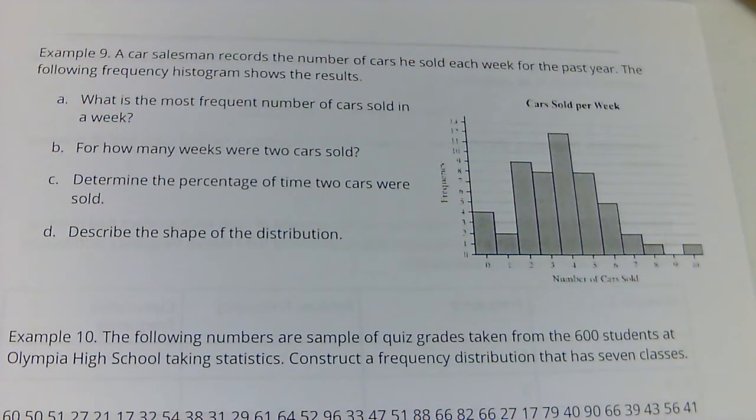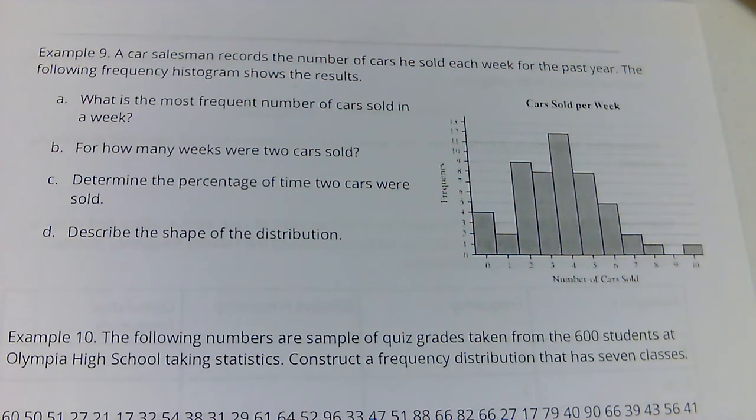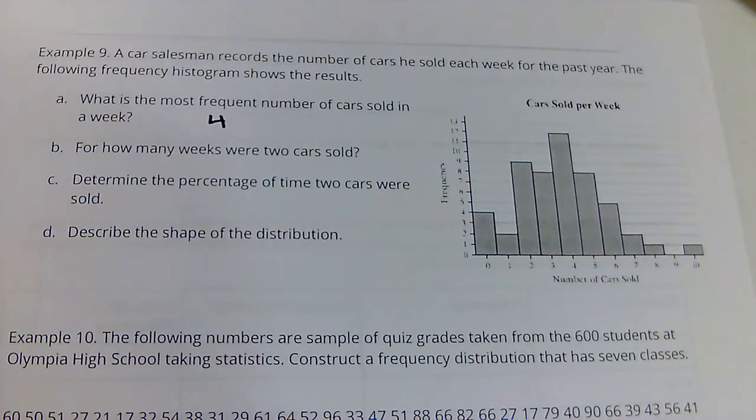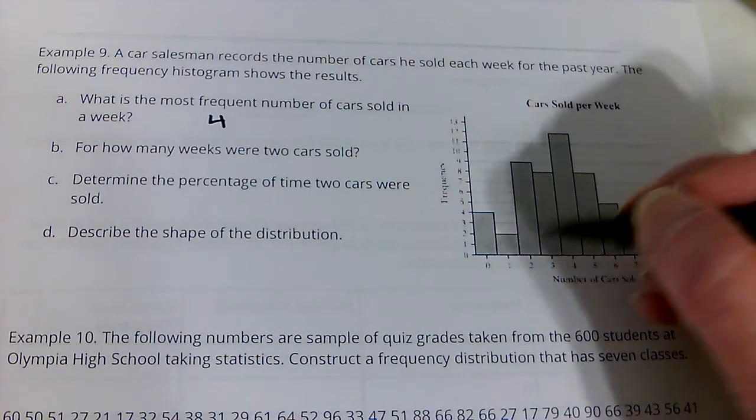A car salesman records the number of cars he sold each week for the past year. The following frequency shows the results. What is the most frequent number of cars sold in a week? Now that's easy. That's the tallest one. That's 4. For how many weeks were 2 cars sold?